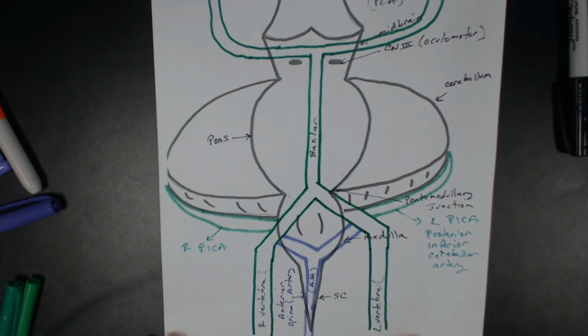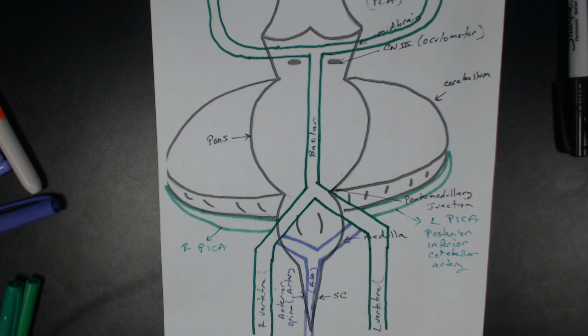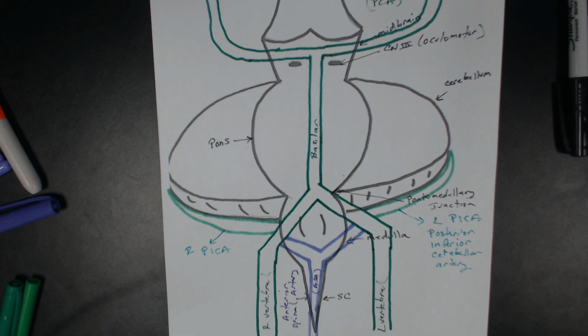Okay. So two main arteries that are important to know that come off the vertebral artery are going to be what? PICA and what's the first one? ASA, anterior spinal artery, and PICA come off vertebral.